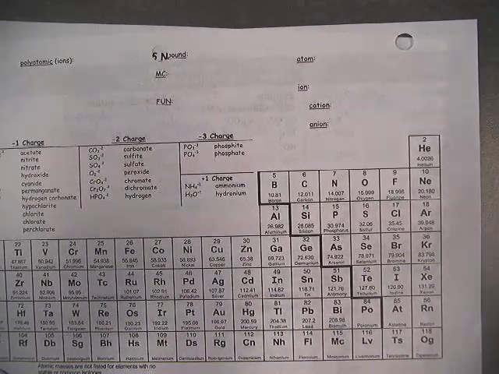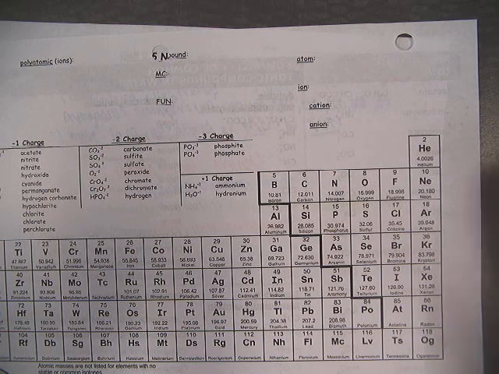Students often get them confused, but my trick for telling which side is which is think of any metal that you have ever heard of in your normal life. Do you know any metals off the top of your head? Steel is a metal, yeah. Iron is a metal. Copper is a metal. Gold is a metal. Lead is a metal. Tin is a metal.